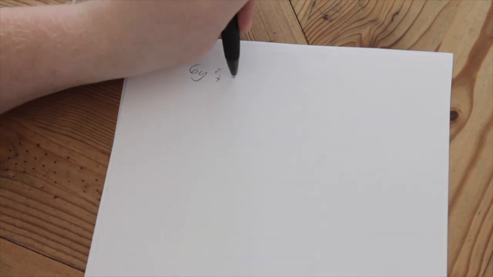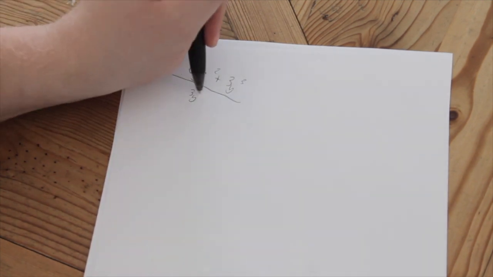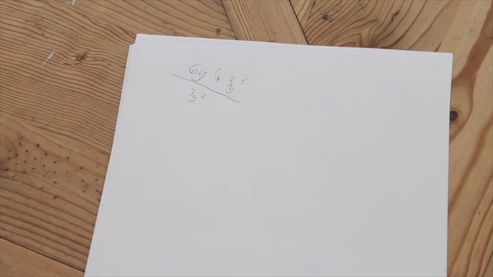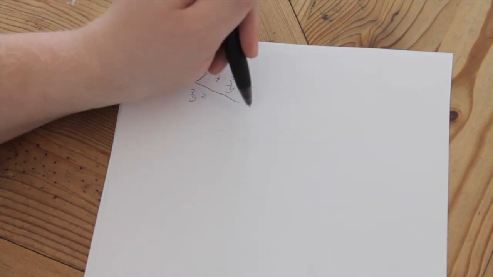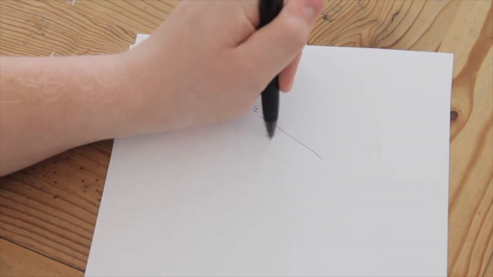Okay, the next one here, I can put up here: 6y squared plus 3y cubed over 3y squared, which, this is a binomial. We can see if we can factor this, which I believe we can here. Let's cross the bottom, 3y squared.